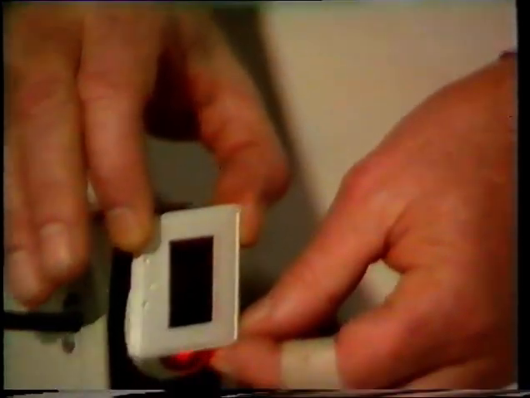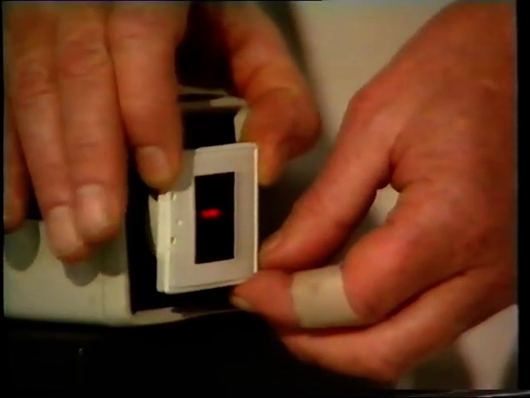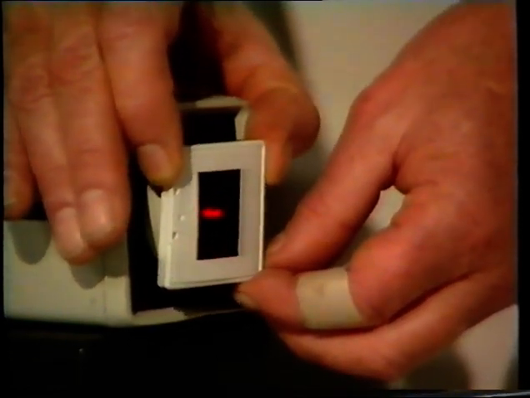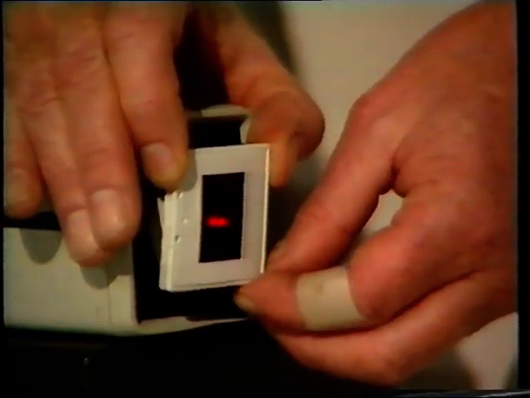Well, get it nicely in the beam. Yeah, there we are. Well, a two-dimensional diffraction pattern. And the orientation of the pattern, again, of course, corresponds to the orientation of the two-dimensional grating.